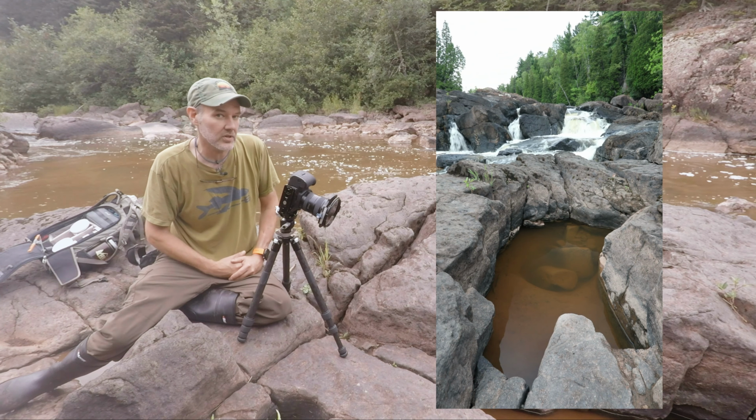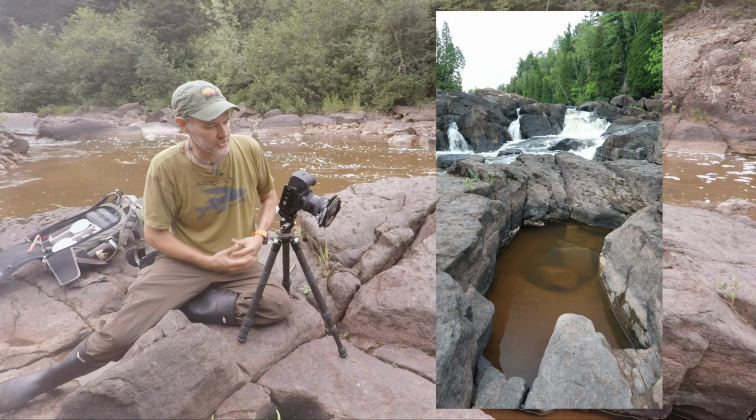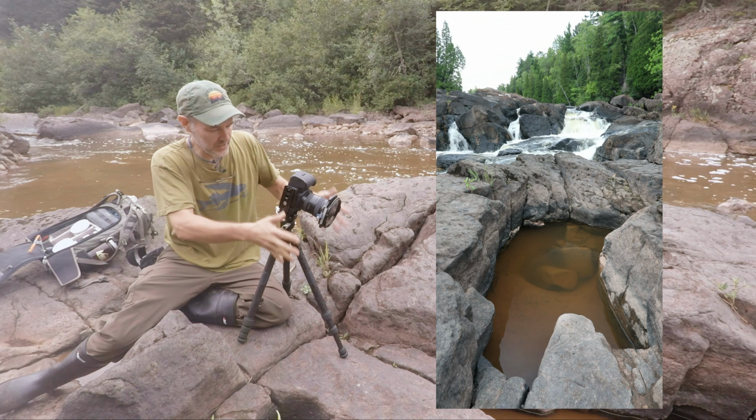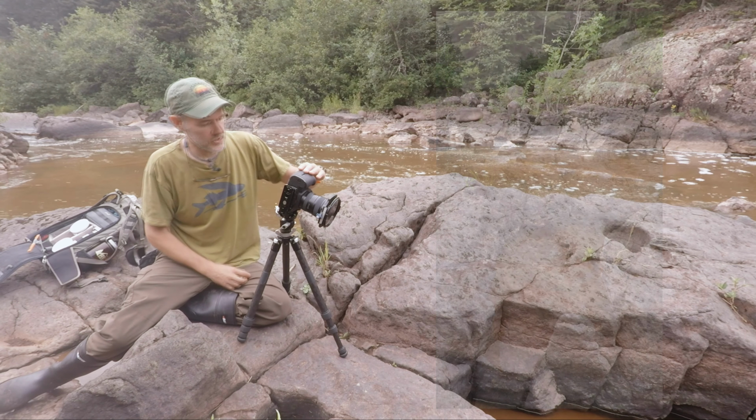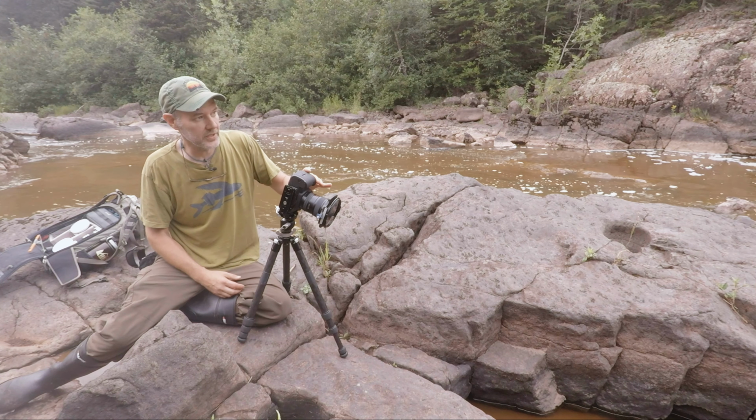I don't think there's anything there that's going to hold your interest. It's not adding to the scene at all. This is about the pool and the waterfall in the background. So that's really the entire shot right there.